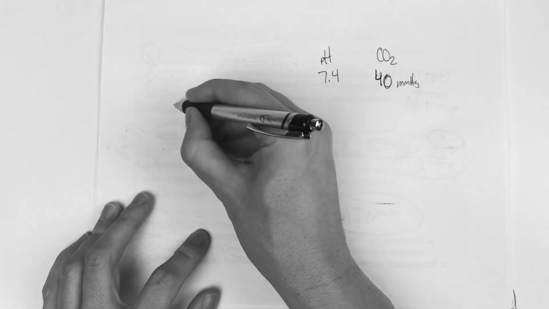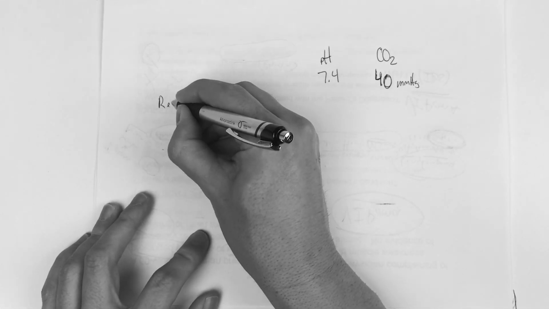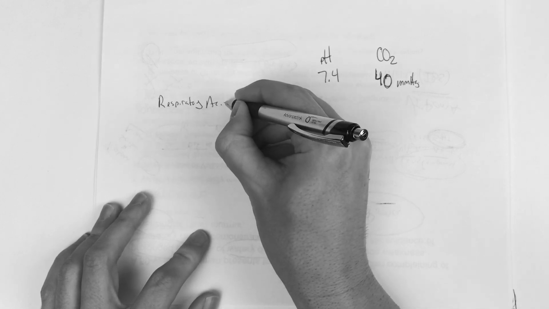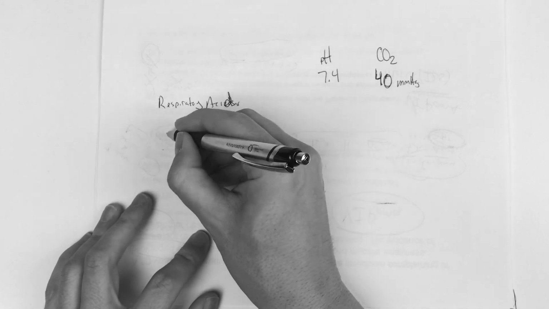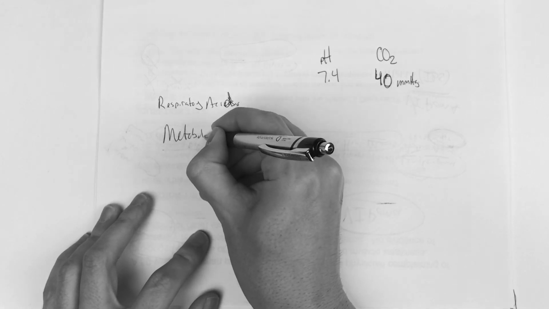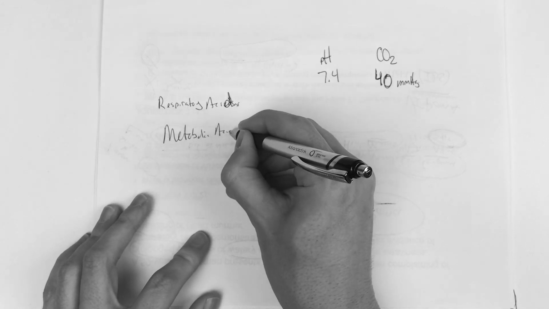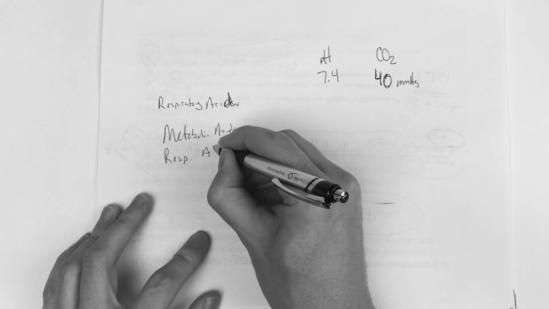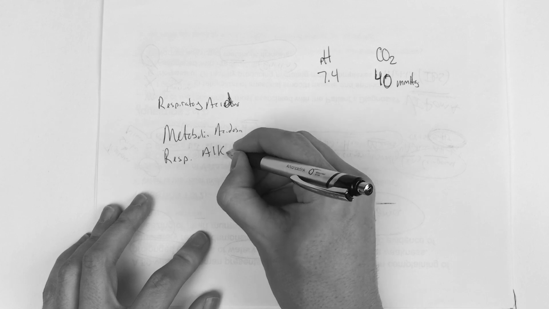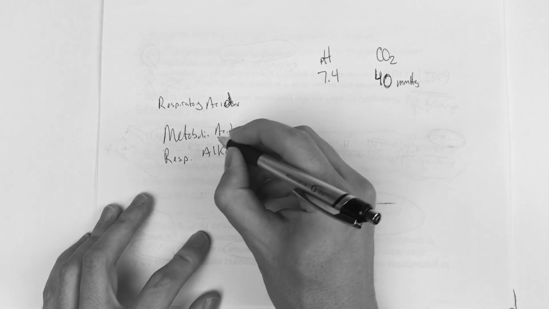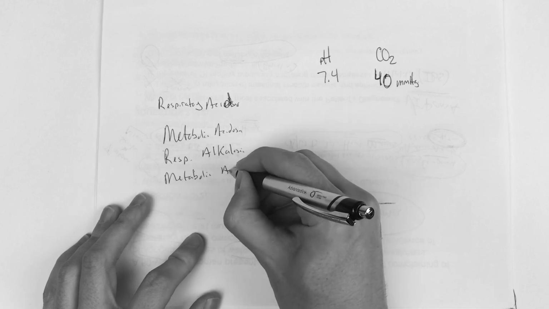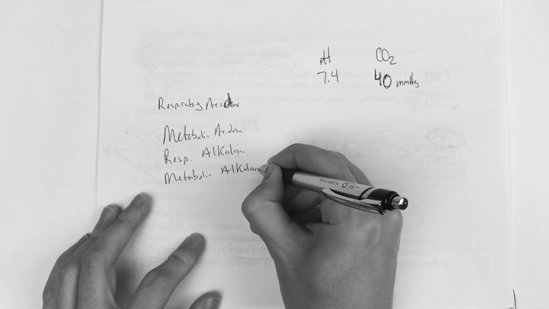To determine the 4 different types, right? You got respiratory acidosis. Okay, if I can ever write properly. You got metabolic acidosis. You got respiratory alkalosis. And then you got metabolic alkalosis, okay? And it's real easy.